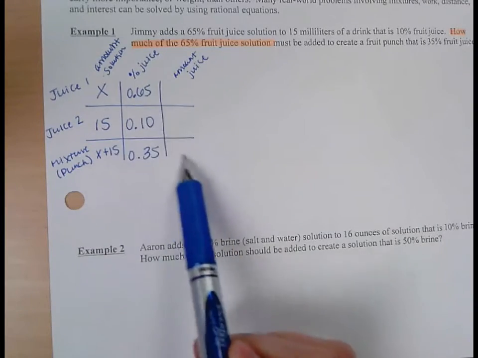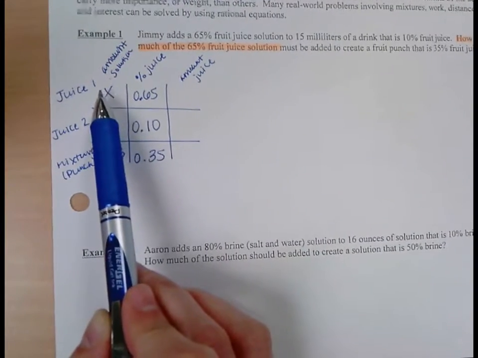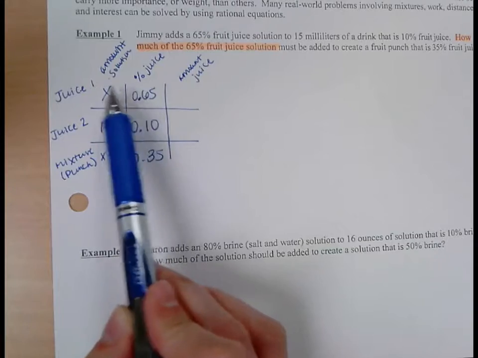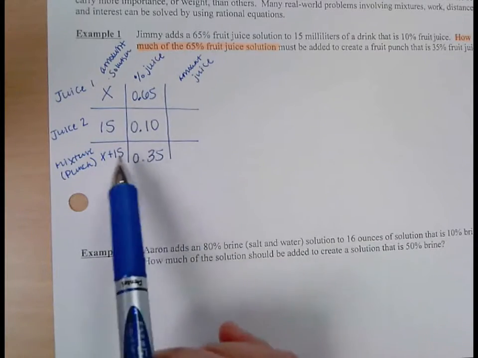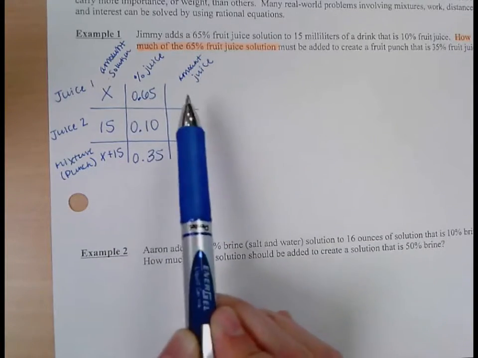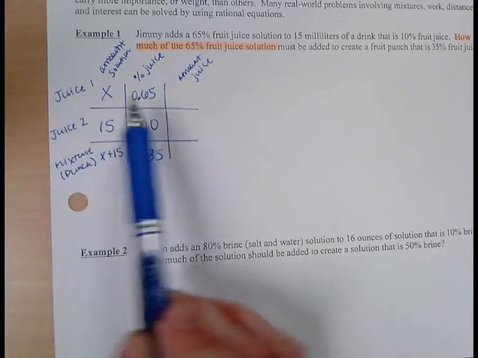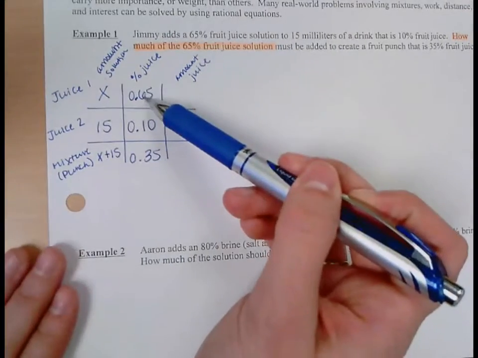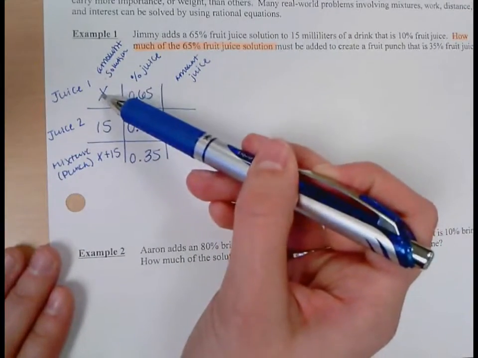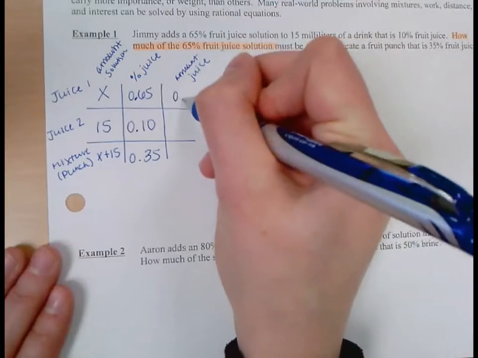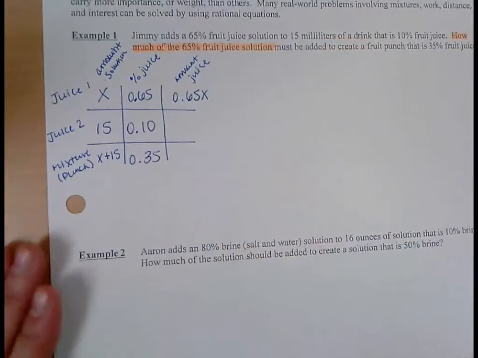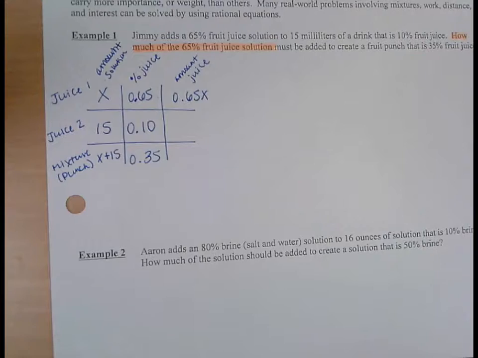To find the amount of juice, I multiply these two columns across for each to get a value or an expression here. So for example, for juice 1, the amount of juice would be 0.65 times x. So I would have 0.65x. So the percent of the juice multiplied by the amount of the solution as a whole.